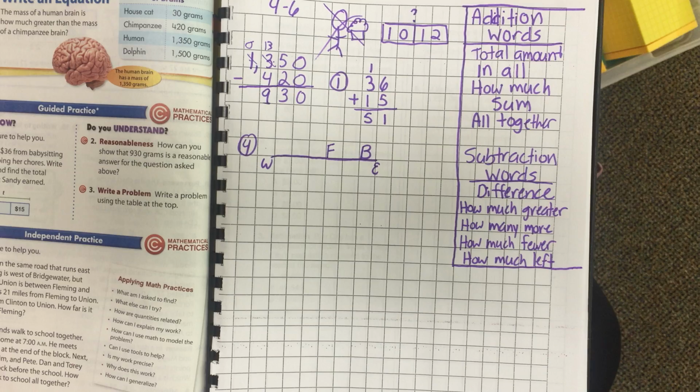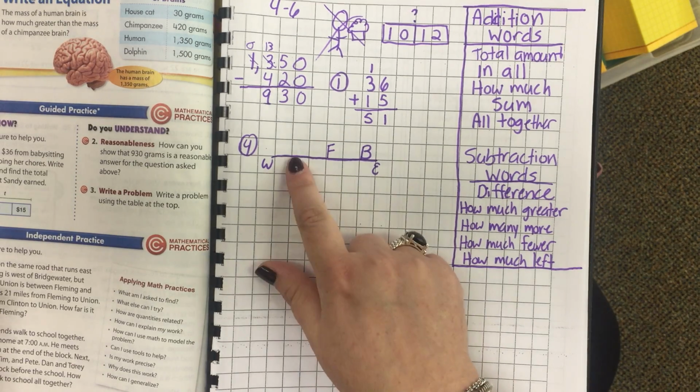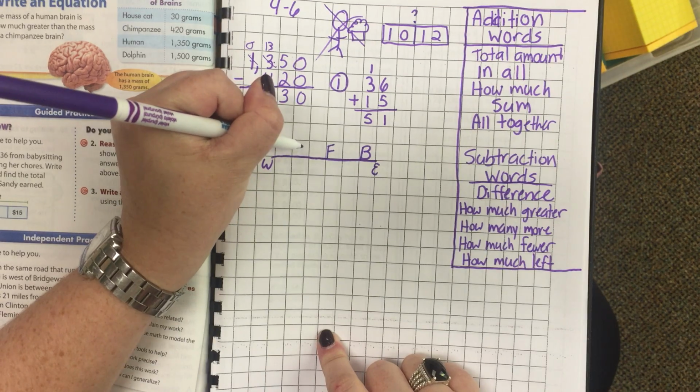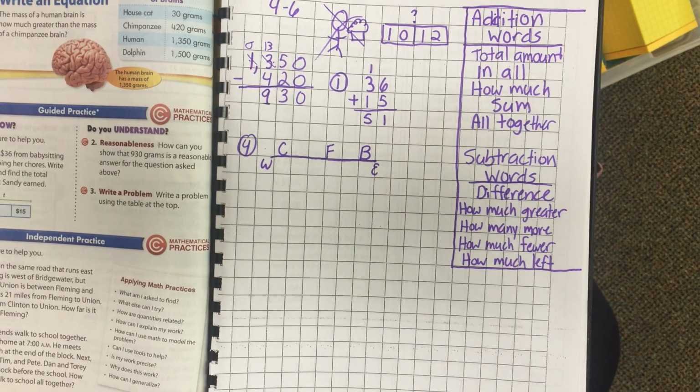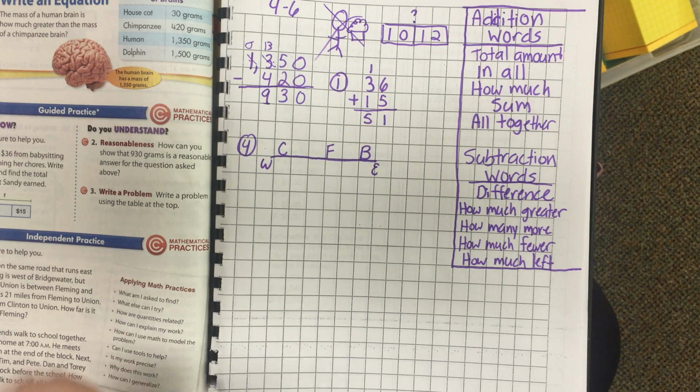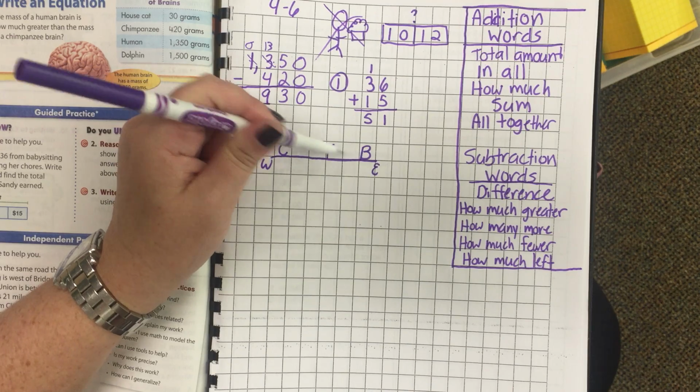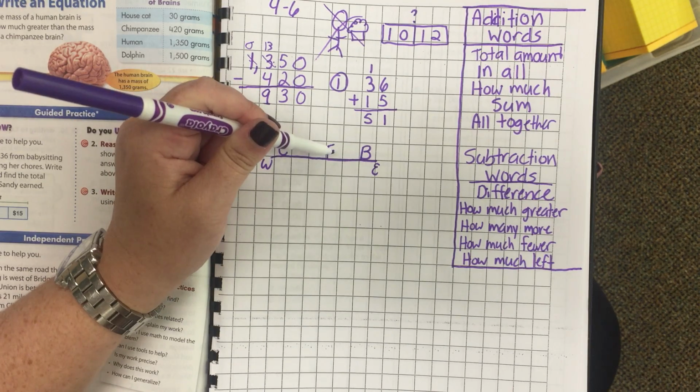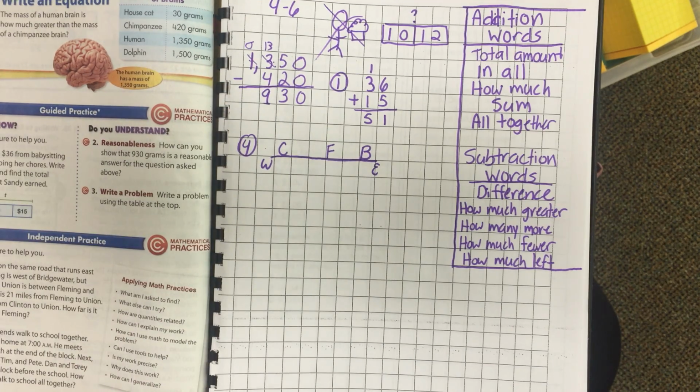But east of Clinton, meaning Clinton is over here. See? So far, we good? Yeah. Because Fleming is west, meaning it comes before. But it's east, meaning it comes after Clinton.